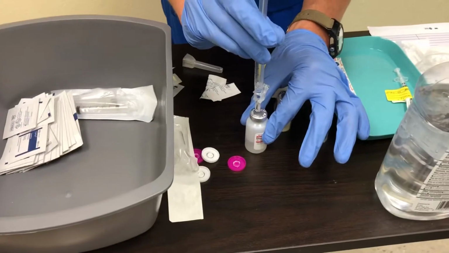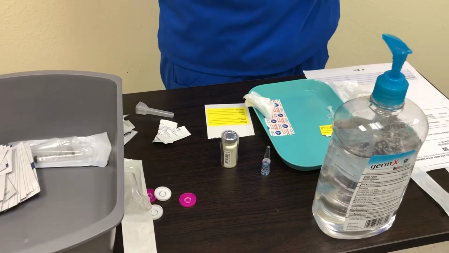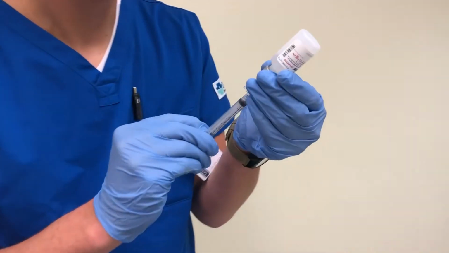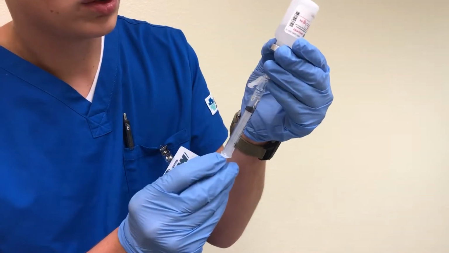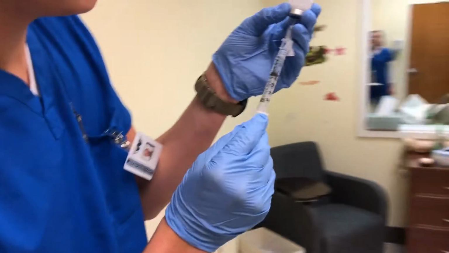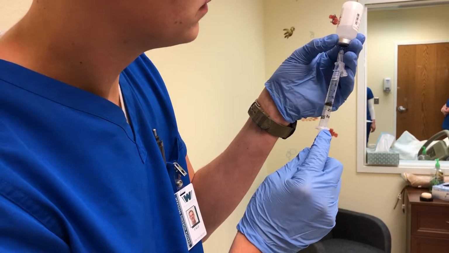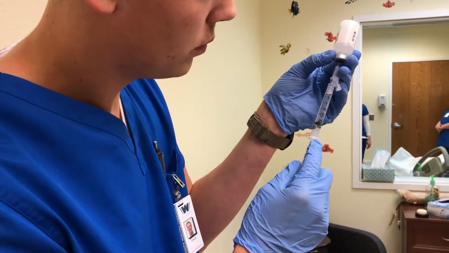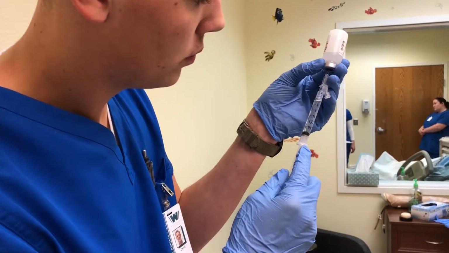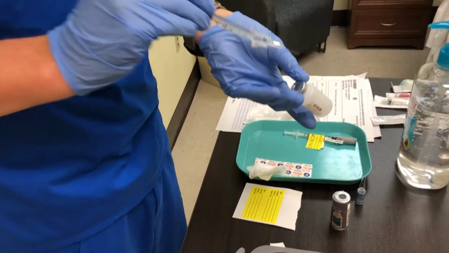And that's going to go into the sterile water. And we're going to invert and pull 3 mils of water out again. And then we're at 3 mils at eye level, so I can invert and pull the needle out.